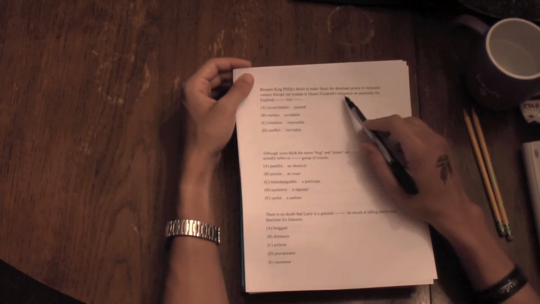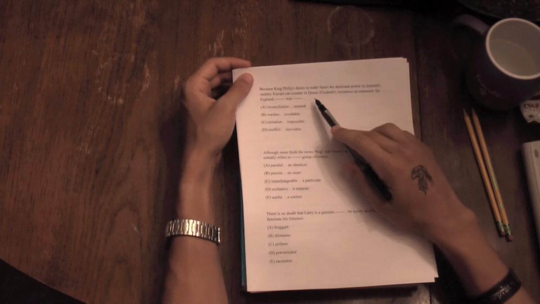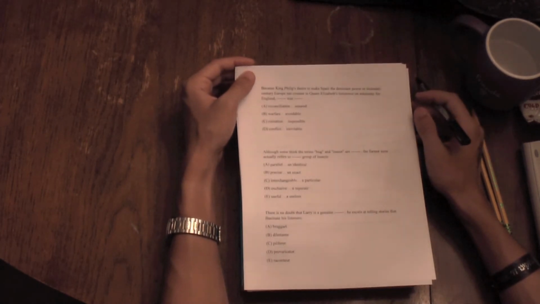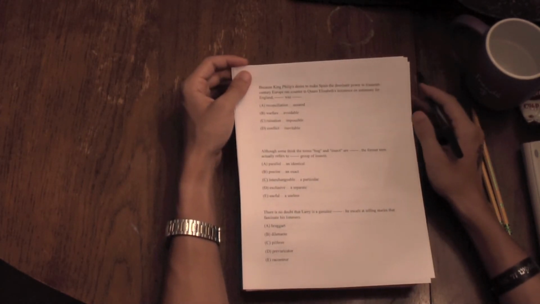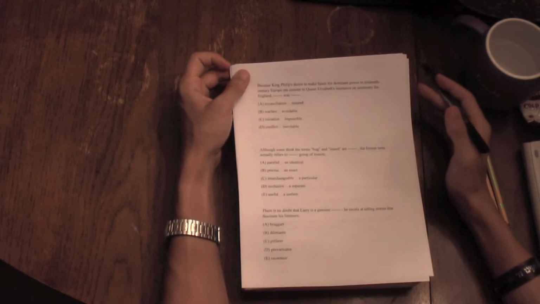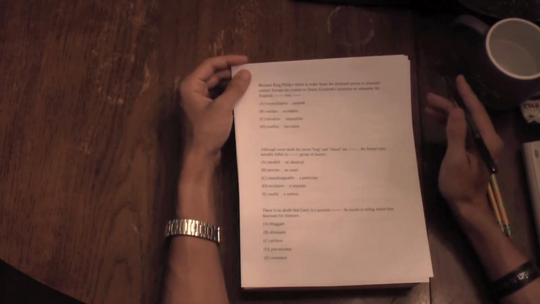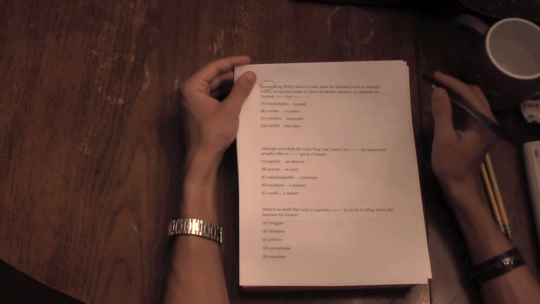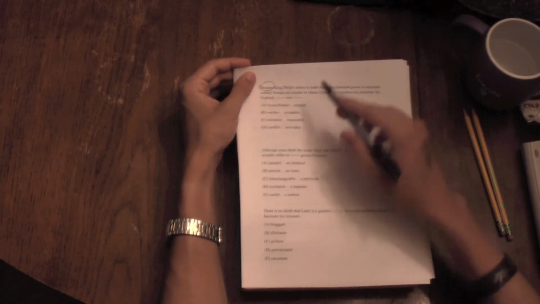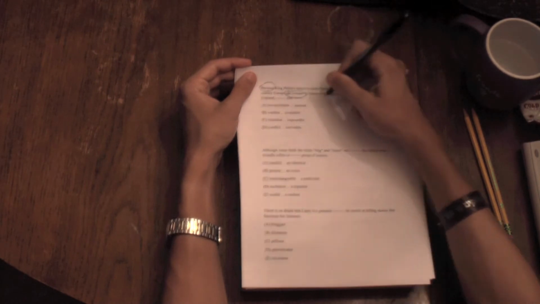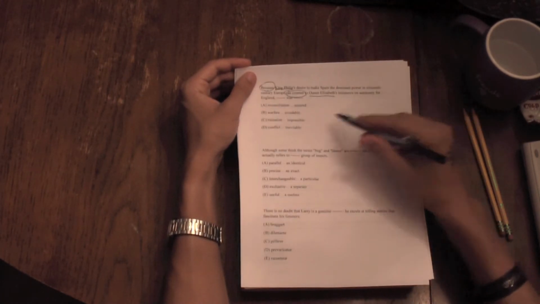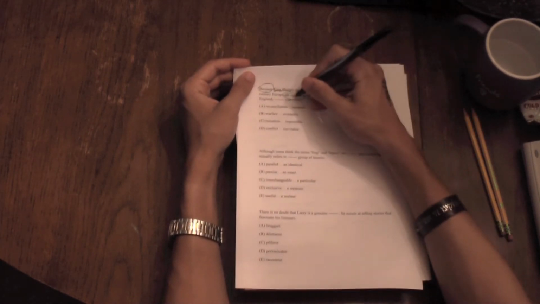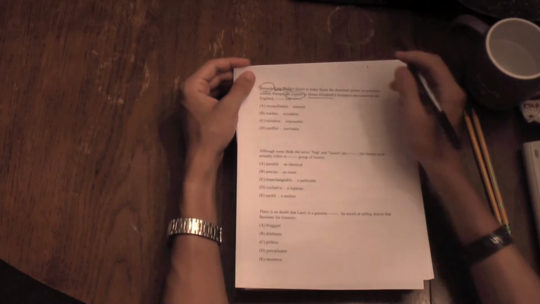Because King Philip's desire to make Spain the dominant power in 16th century Europe ran counter to Queen Elizabeth's insistence on autonomy for England, blah blah blah blah. Oy vey, there's so many words in here. What we know from common grammar use is that there's a subject and there's a verb. So, because, we know that this is going to be an affirmative or a positive. Because he had a desire, it ran counter, this is important, to someone else, then you're done. Because his desire ran counter to this, we know that it's going up against something. So that's pretty easy. You look at these words and you can find them out.